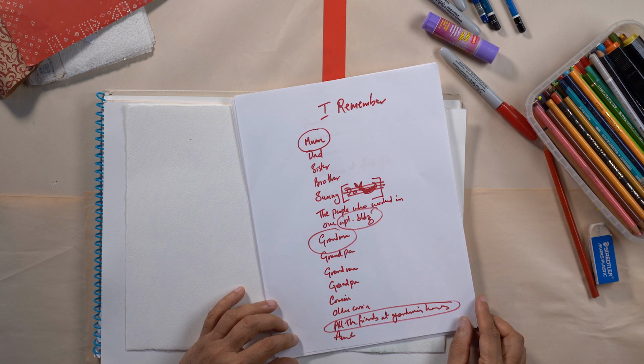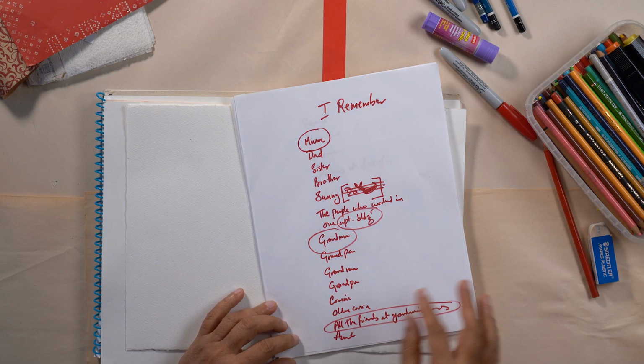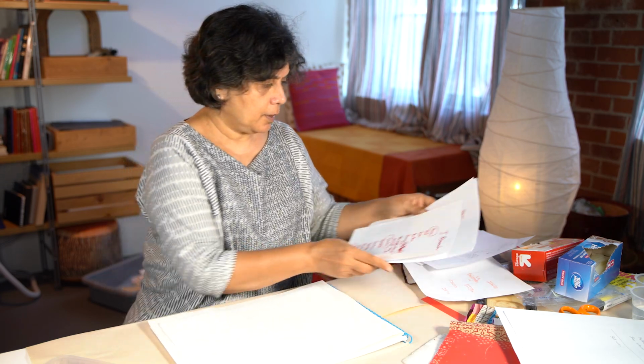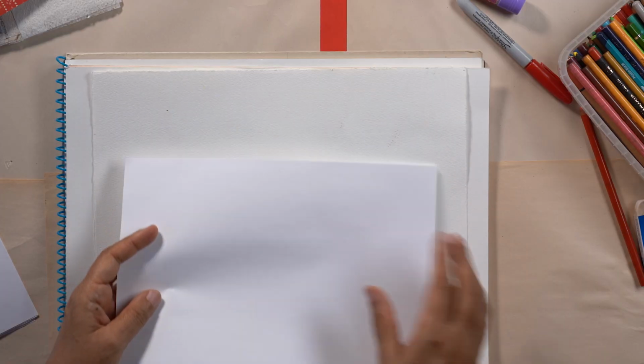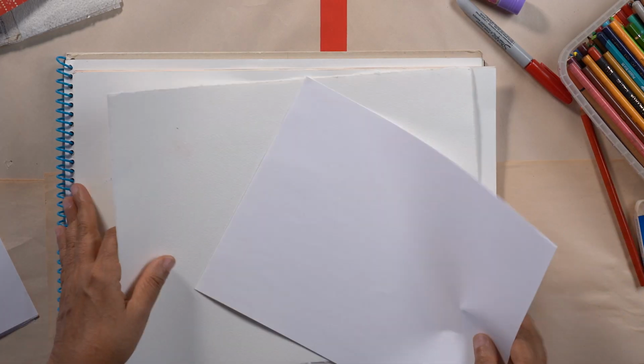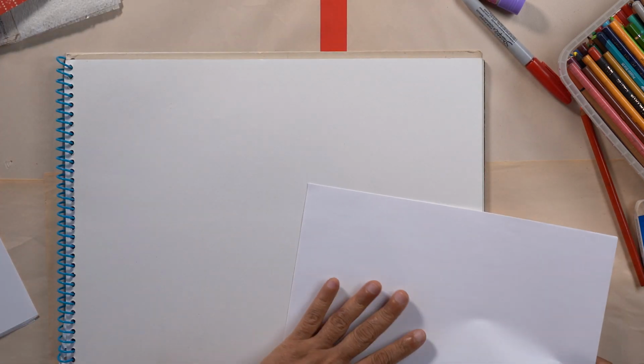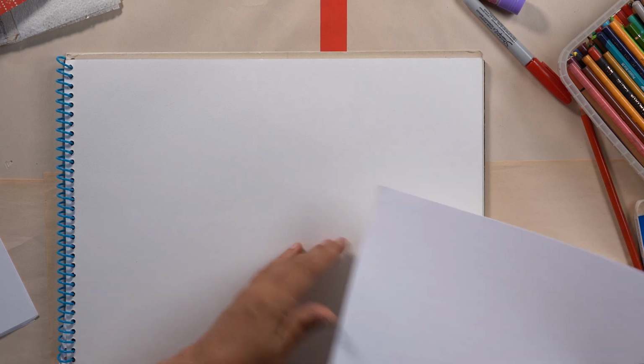Again, the options are symbolic, representational, and abstract. I'm just looking at my remember sheet. Sometimes it's good to go back and look at that list. Anyhow, I'm going to make a sketch. And my goodness, my remember sheet was really long this time. This is a smaller piece, and my final surface is bigger, as you can see. But this is just a sketch, so it doesn't matter.